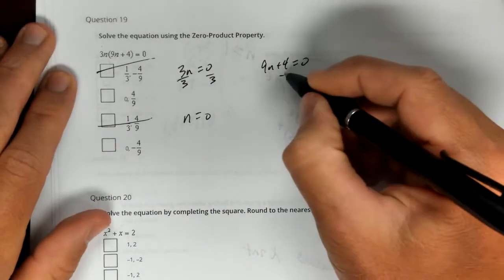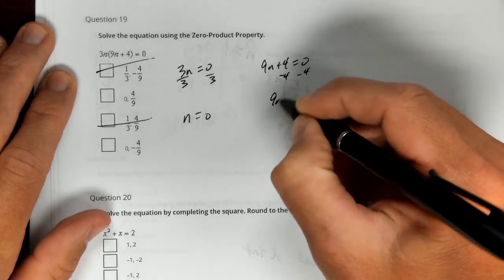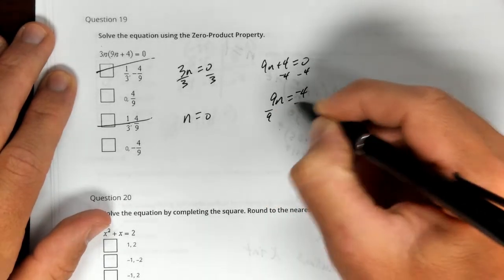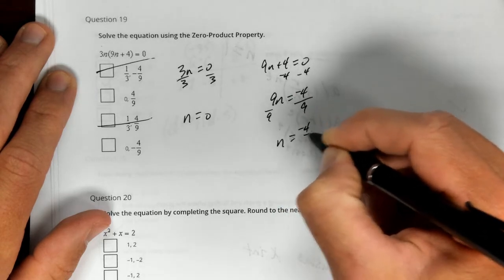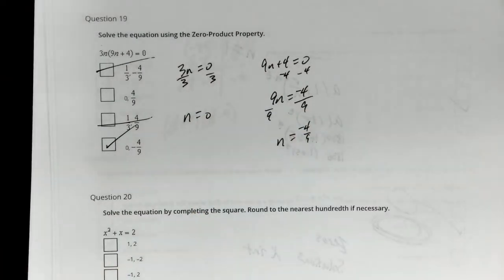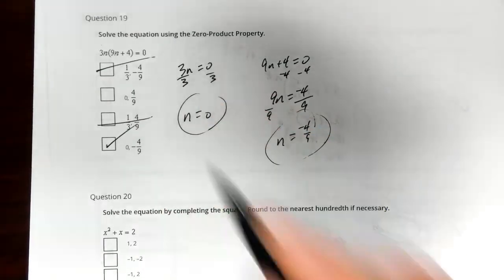I'm solving this one for n, so I'm going to subtract 4 on both sides. You get 9n equals negative 4. Last step, divide by the coefficient. n equals negative 4/9. Bam. Those are your two factors, negative 4/9 and 0.